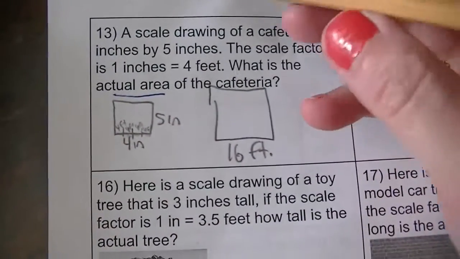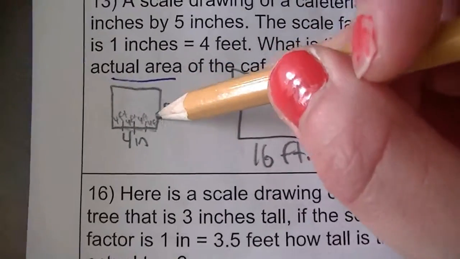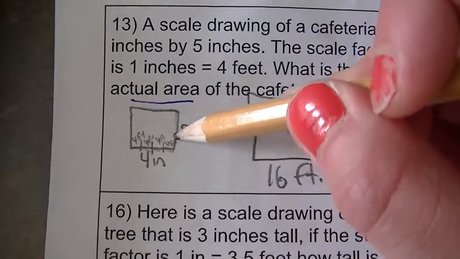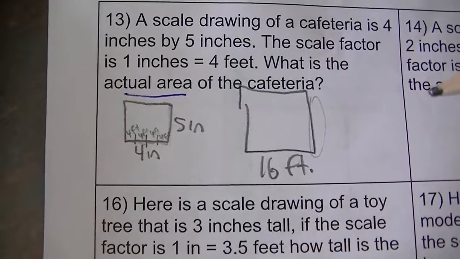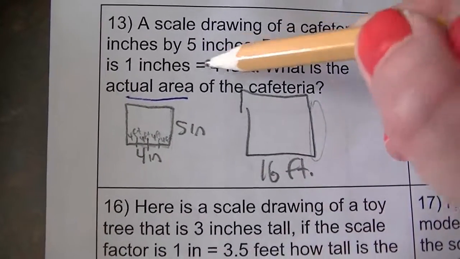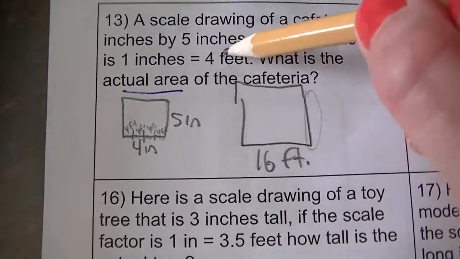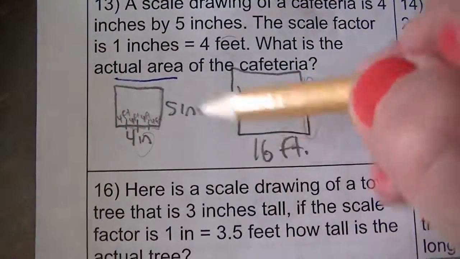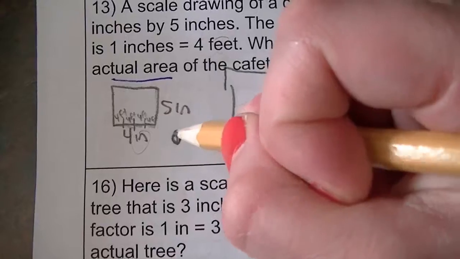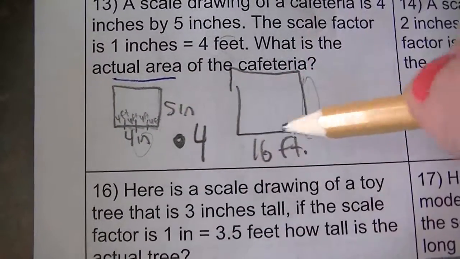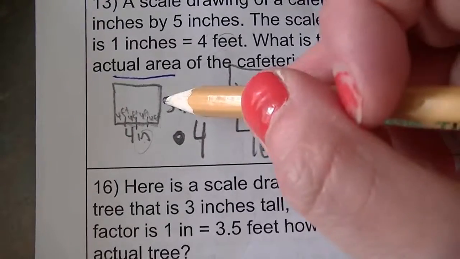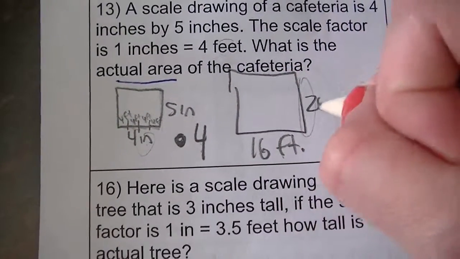So is there a faster way, instead of just drawing all the little notches right there, like I'd have to draw 5 little sections and show 4 feet in each of them? Is there a faster way to come up with this length right here? Yes. And your hint right here is your scale factor is 1 inch equals 4 feet. So you're taking these inches and you're going to multiply them by your scale factor, okay, for each one of the sides. So 4 times 4 is 16 feet. 5 times 4 is 20 feet.